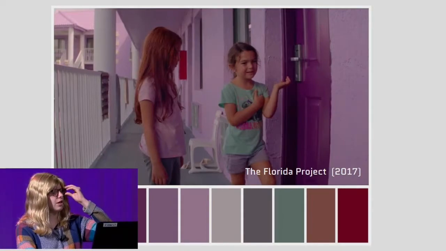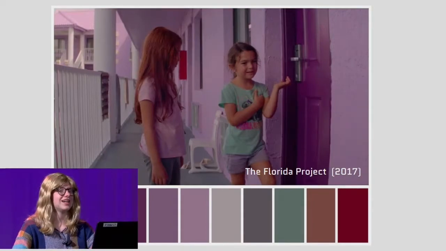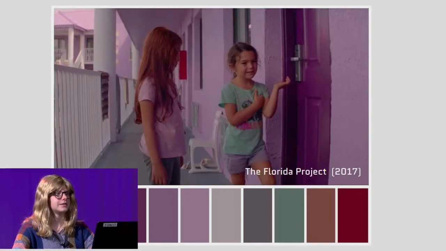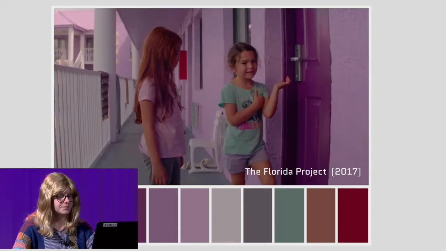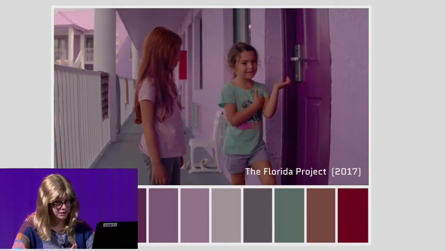And then I've got some little color palettes I just want to run through here, just to give you an idea of what to look for. This is a movie called The Florida Project. It's a good movie, you should check it out. It follows the lives of children who live in a hotel, or motel, in Florida. Everything looks very candy colored because it's all through the children's perspective.